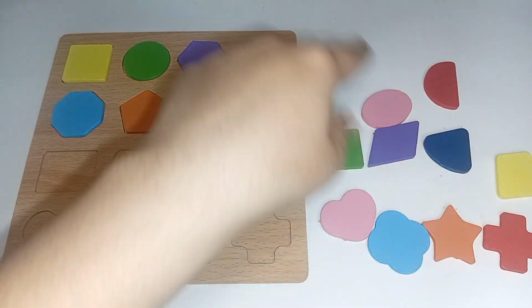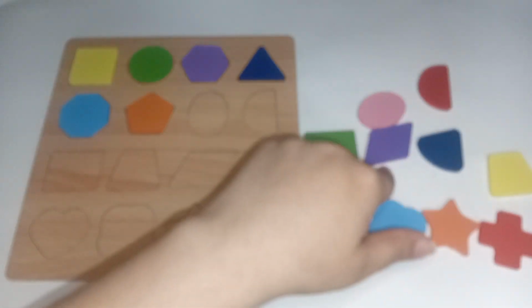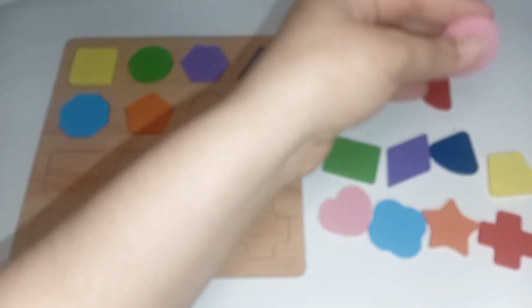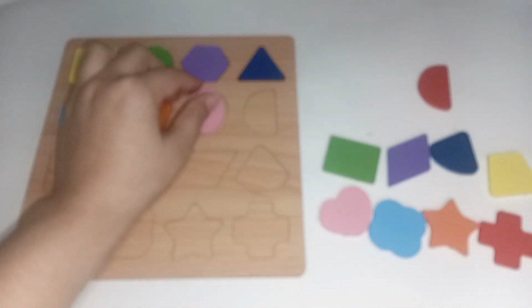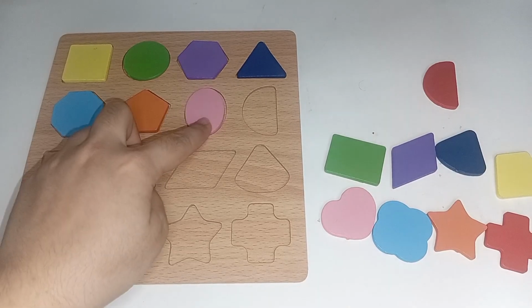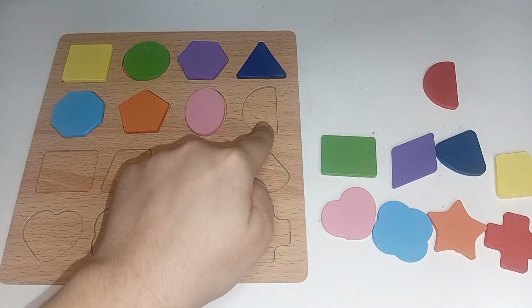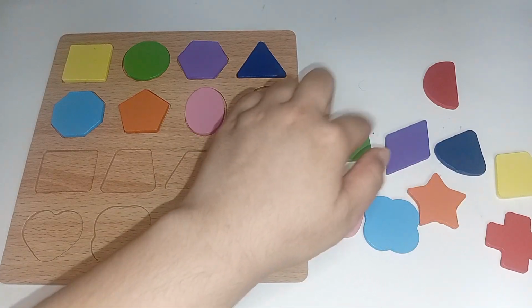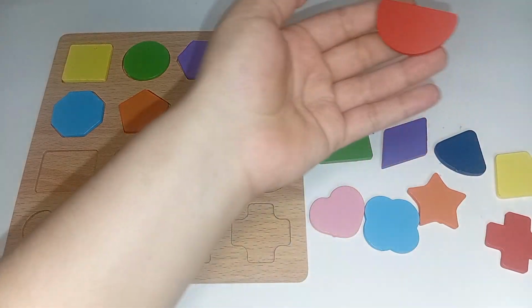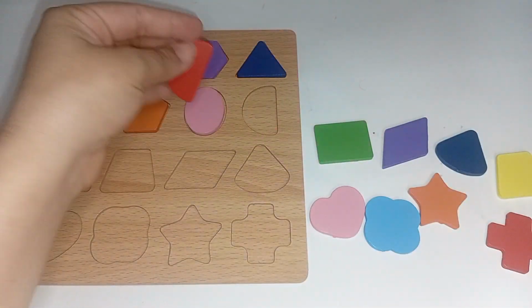Oval shape. Where is oval? Oval. This is oval. Pink oval. Semicircle. Where is semicircle? Semicircle. Red semicircle.